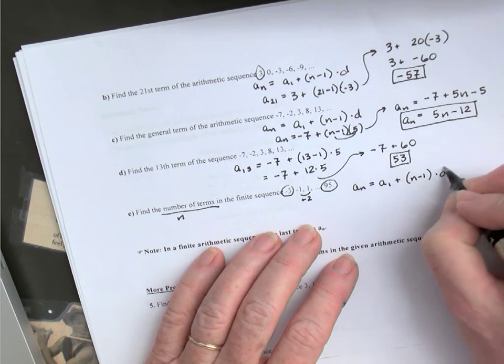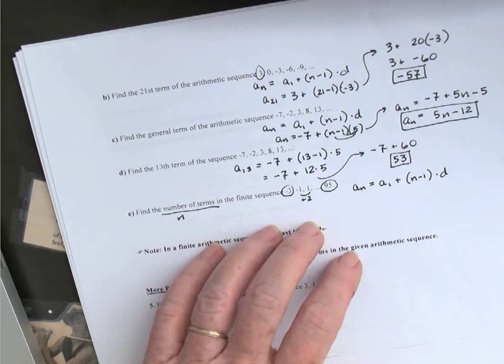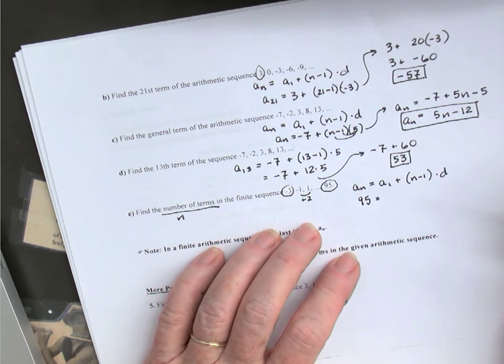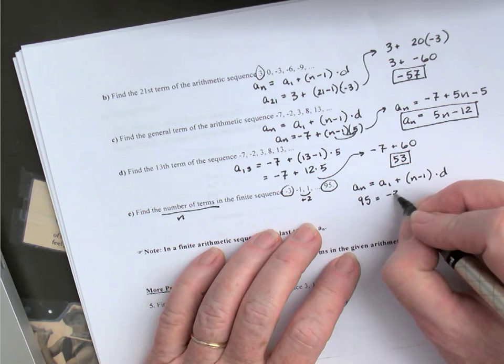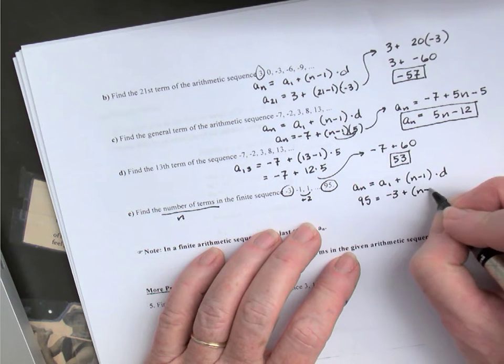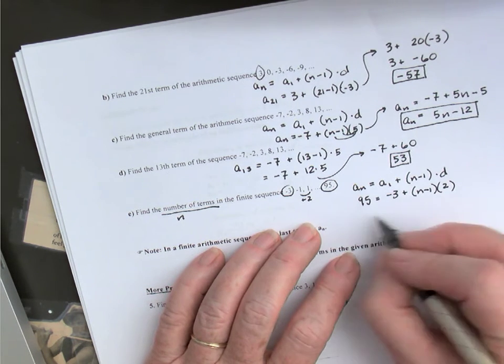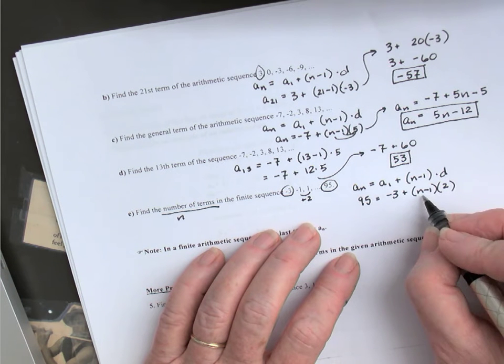and I'm going to plug in what I know. We have 95 for our last term. Our first term is negative 3. I don't know what n is, but I do know the common difference is 2. So now I need to solve this equation to figure out what n is.